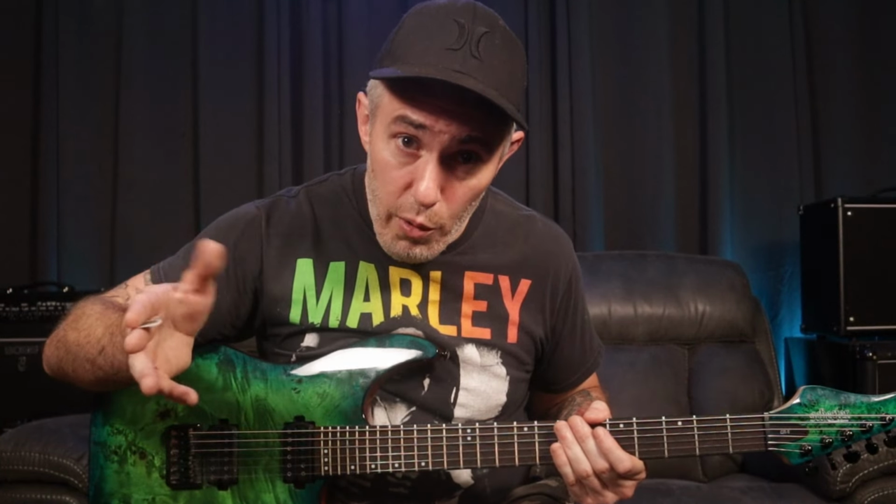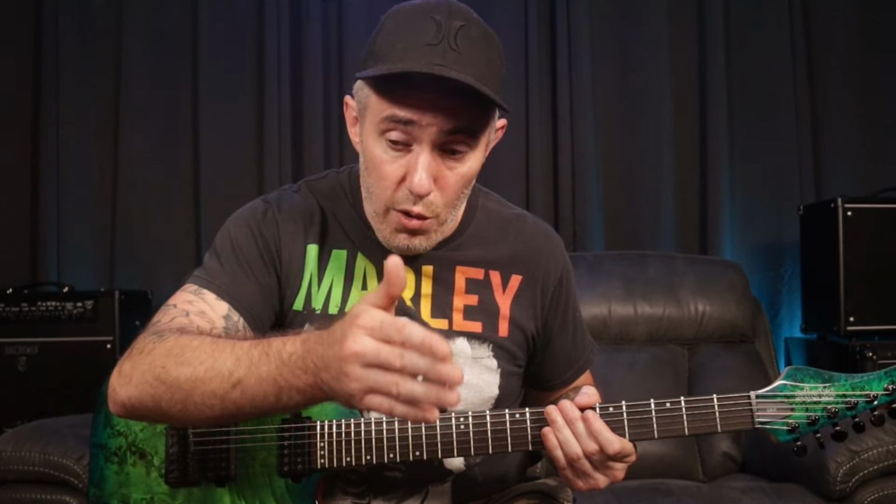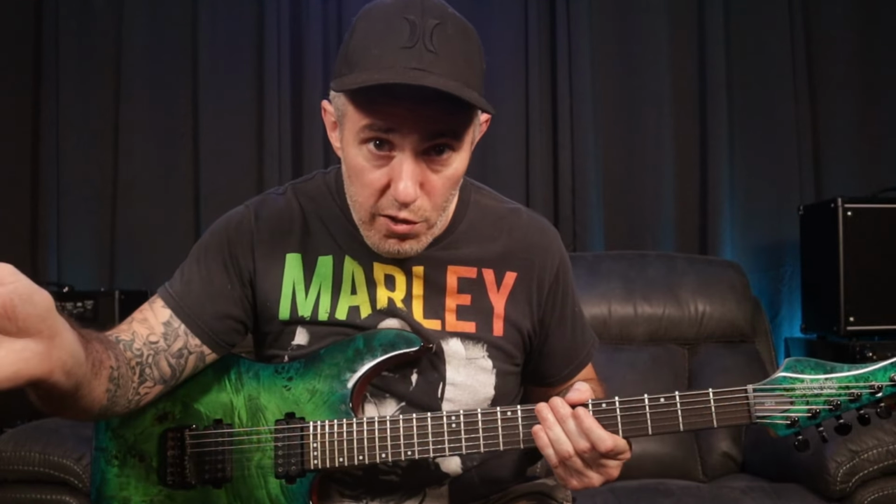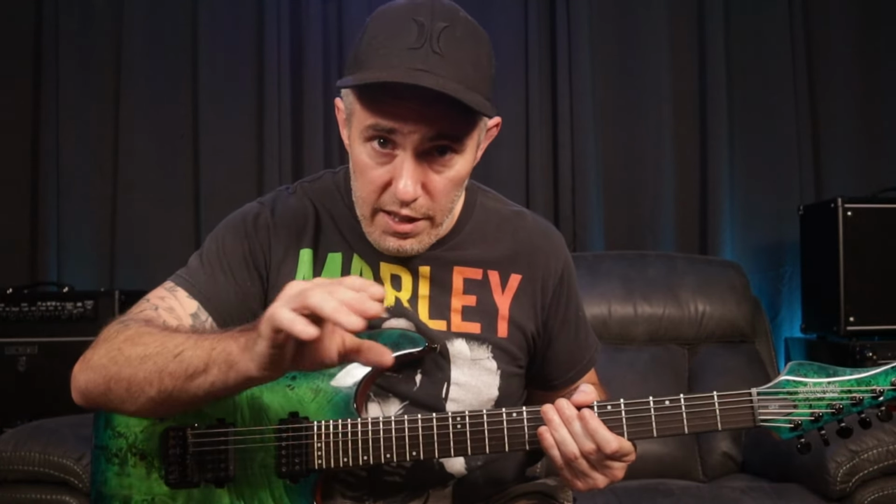Alright, so for this third part, we're now mixing up bar chords rooted on the A string and rooted on the low E string. So if you were able to follow along with the first and second parts, then you already know your major and minor bar chords rooted on the low E string, and you know your major and minor bar chords rooted on the A string. Now we're just mixing everything together.